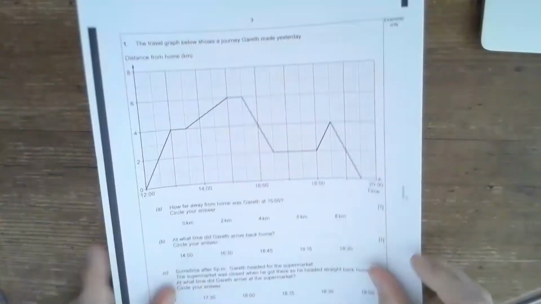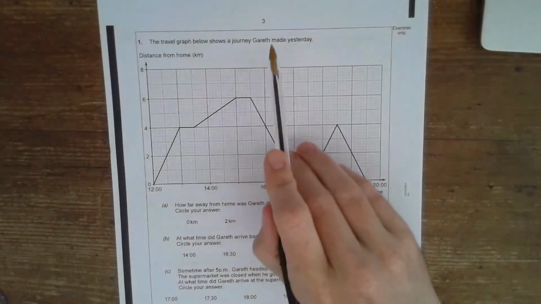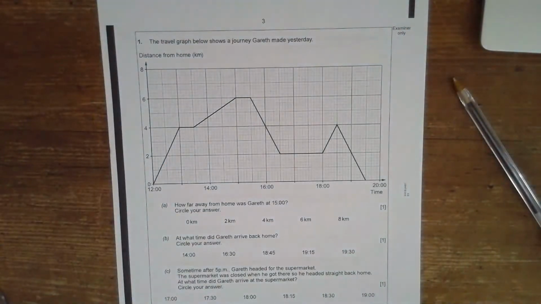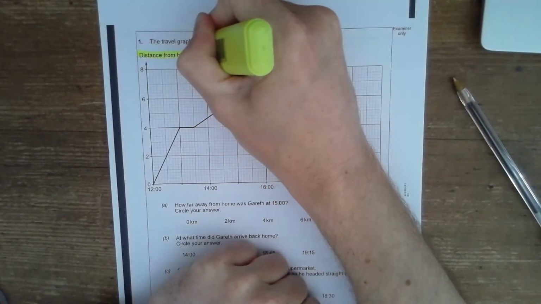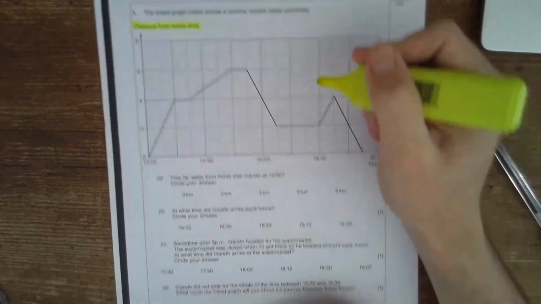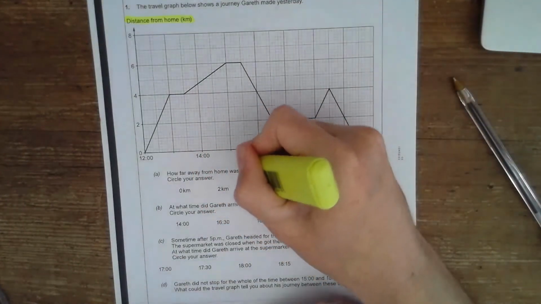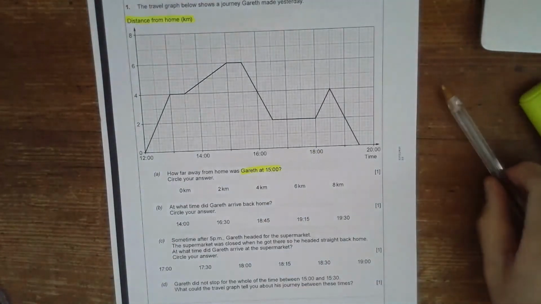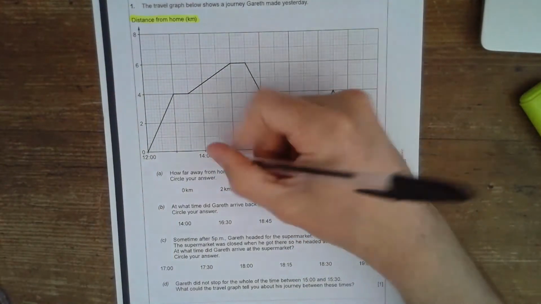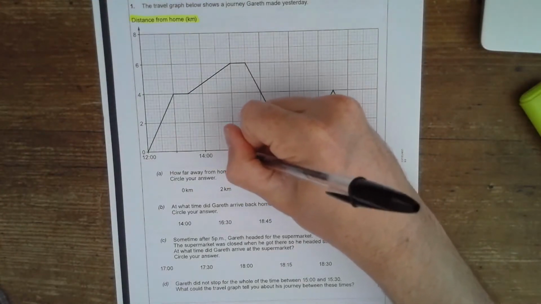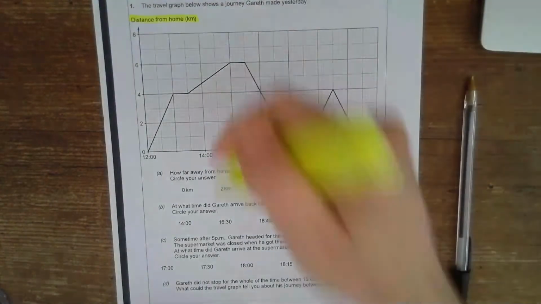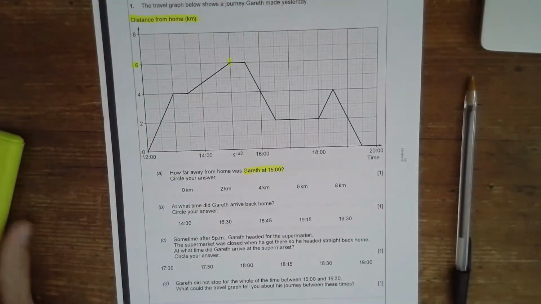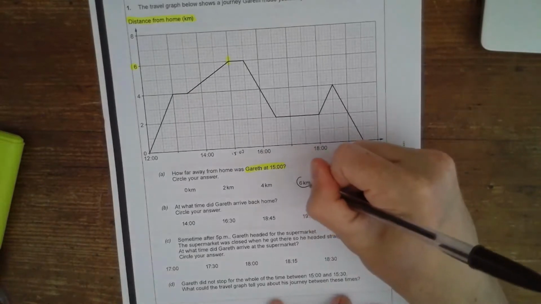Okay, so the first question says, the travel graph below shows the journey Gareth made yesterday. Now the key thing to notice on the y-axis is that it's measuring his distance from home in kilometres. It then says, how far away from home was Gareth at 1500 hours, which is 3 p.m. So there's 2, there's 4, so 3 p.m. in 24 hour 15 would be there. So how far was he away from home? At this point here would be 6 kilometres. So the answer there would be 6.